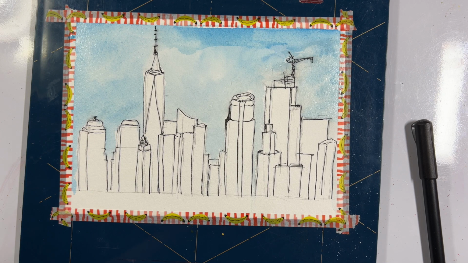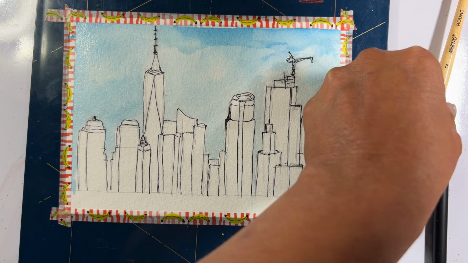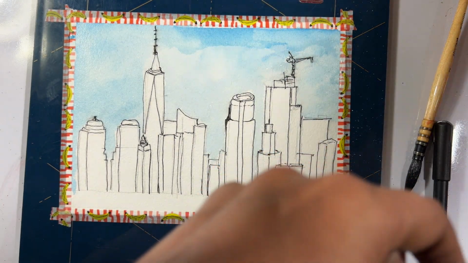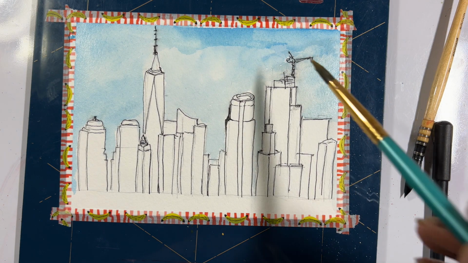I'm going to use a synthetic brush and try to lift some of the paint away to form clouds.